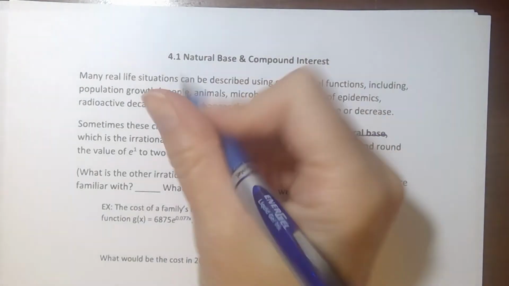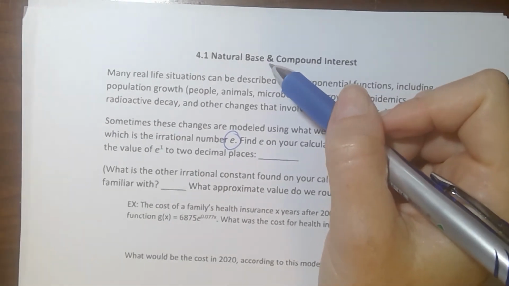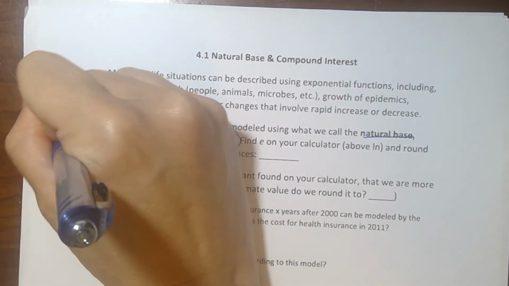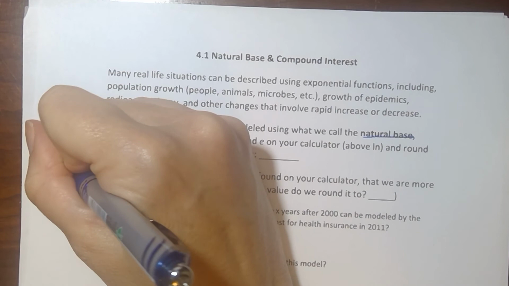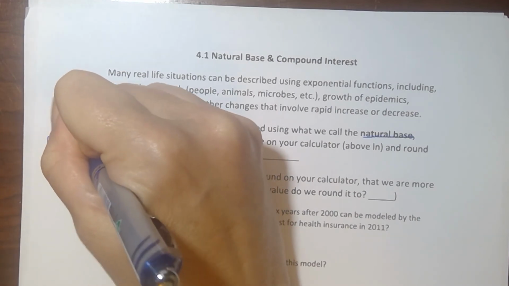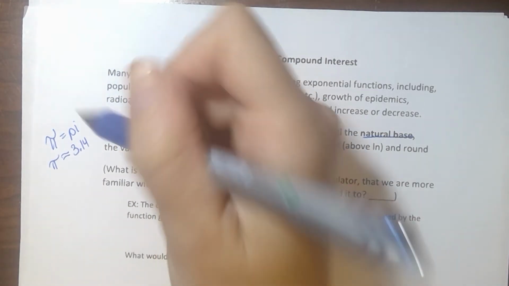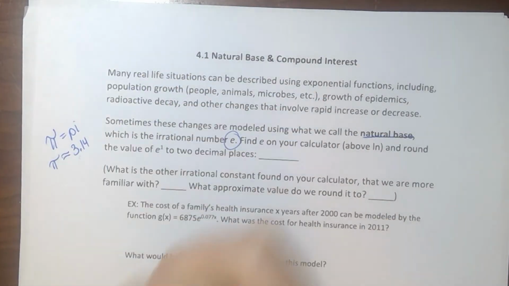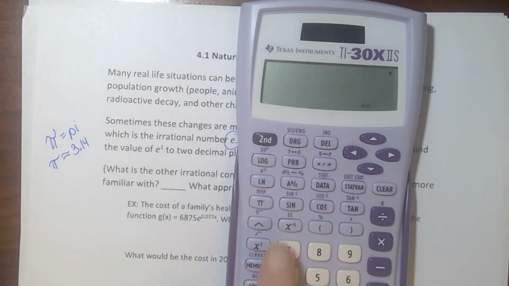Now, our natural base is the irrational number E. An irrational constant, one you're more familiar with, is pi. Usually we talk about pi as being worth 3.14, but that's an approximation. Pi is an irrational constant, which means it has a decimal that continues on and on forever. On your calculator, I want you to find the button for pi. You see it's right here.